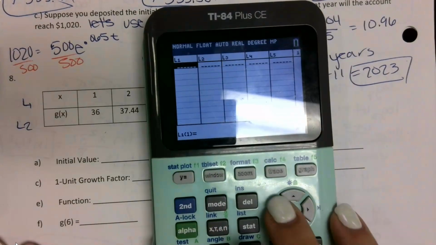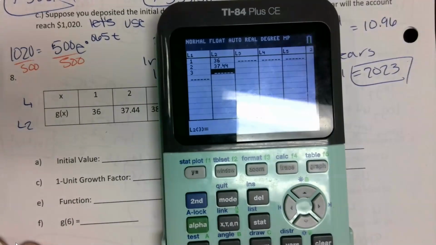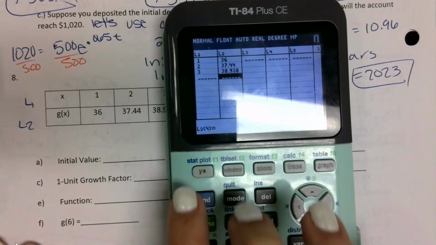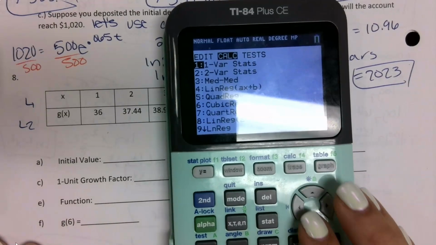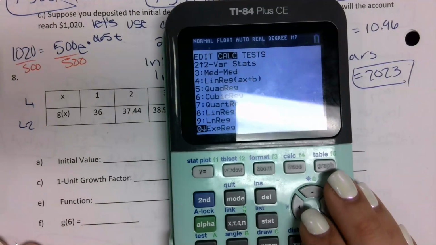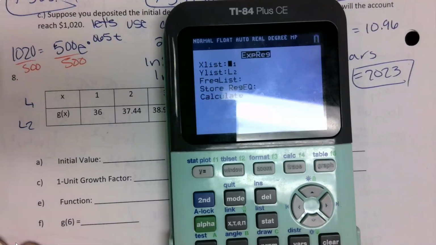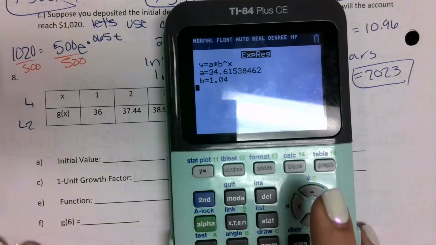So for my L1, I have 1, 2, 3. And then for my L2, I have 36, 37.44, and 38.9376. I go second mode, I go stat, calc. This is an exponential equation, so I want to choose 0 on my calculator. It might be 9 on older calculators for exponential regression. I go down to calculate, and press enter, and it gives me this.